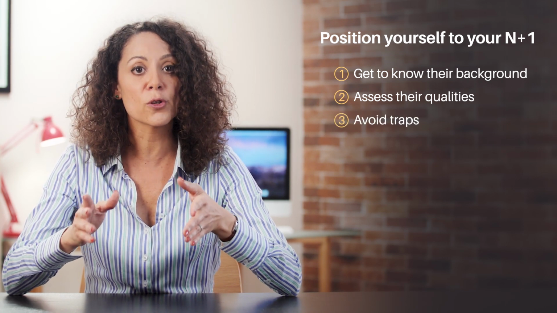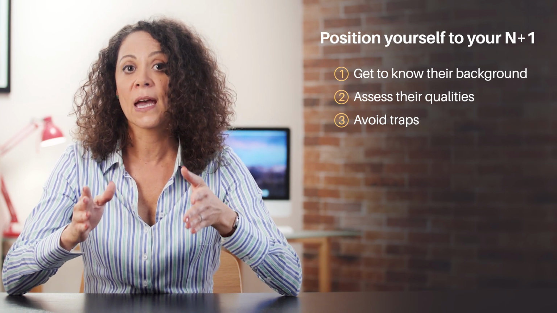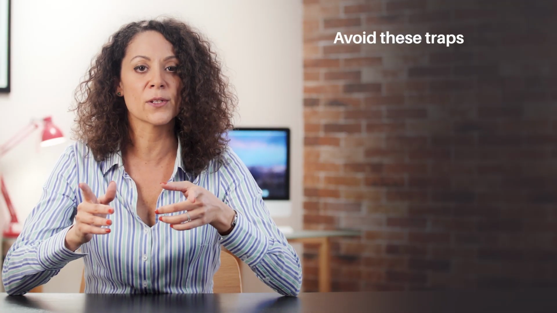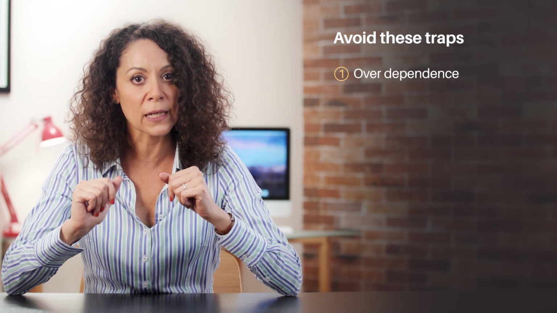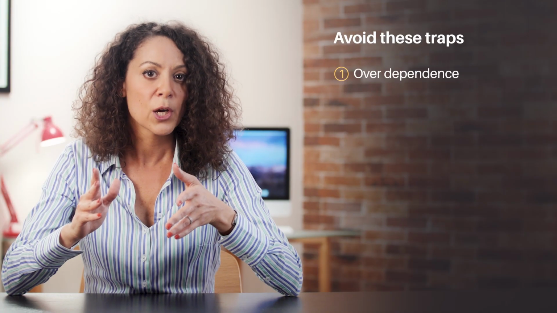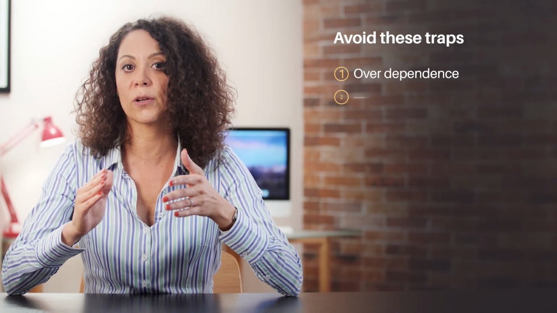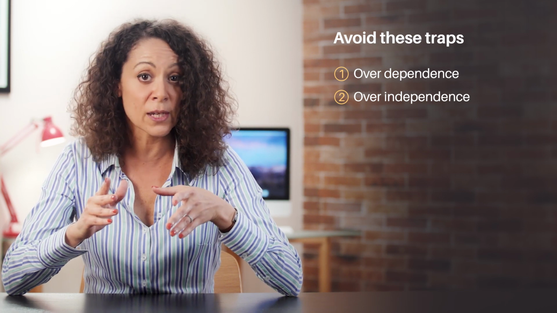Finally, you will have to avoid the traps in the hierarchical relationship and certain counterproductive postures. Avoid being over-dependent on the hierarchical relationship. Be proactive. And don't forget to forge a link of cooperation and legitimacy with your fellow team members. Also, avoid disengaging yourself too much. Your N+1 has a legitimate expectation to be informed and to take priority. Also, take your manager's personality into account and adopt the appropriate attitude depending on whether your manager is authoritarian.